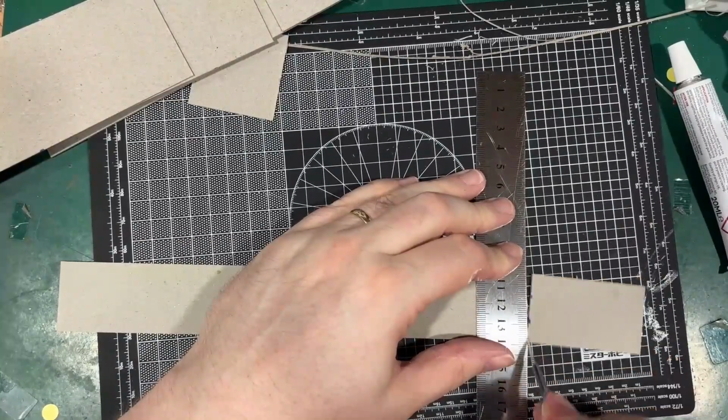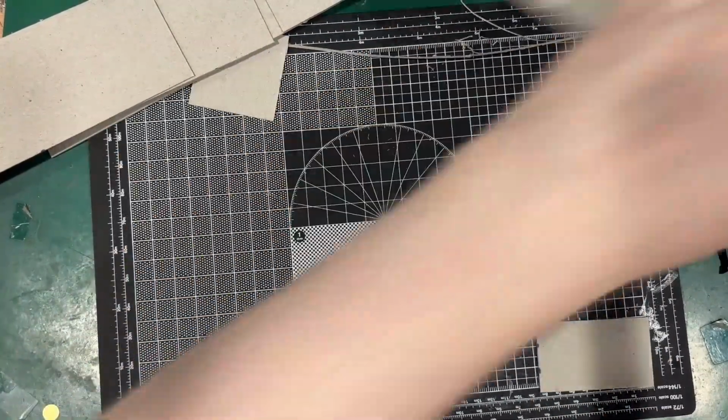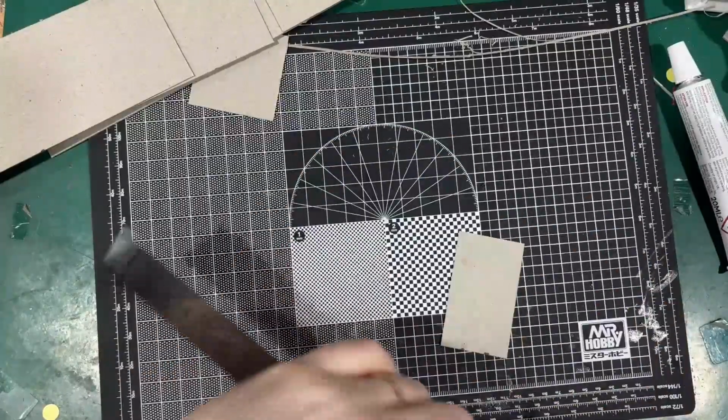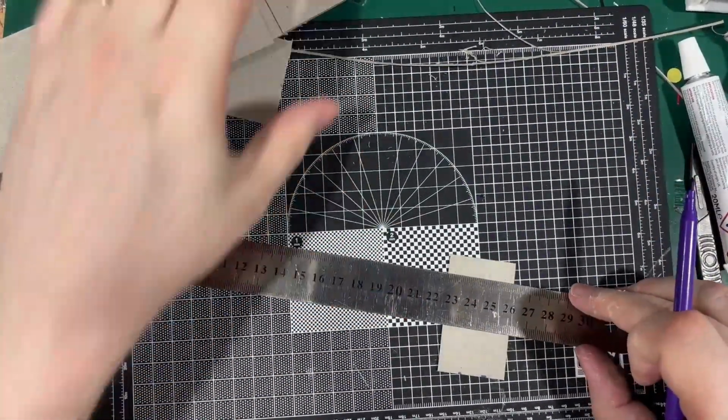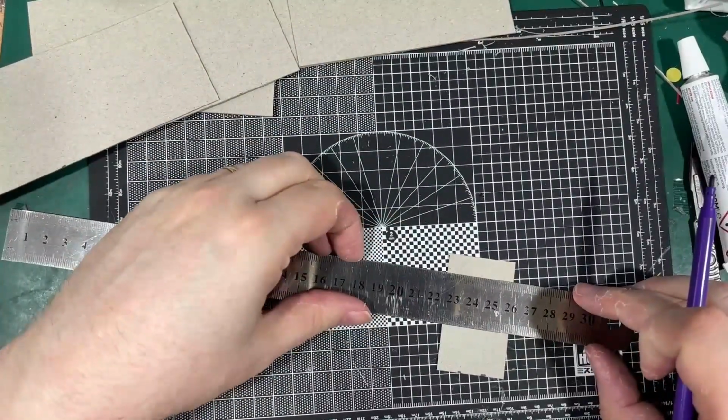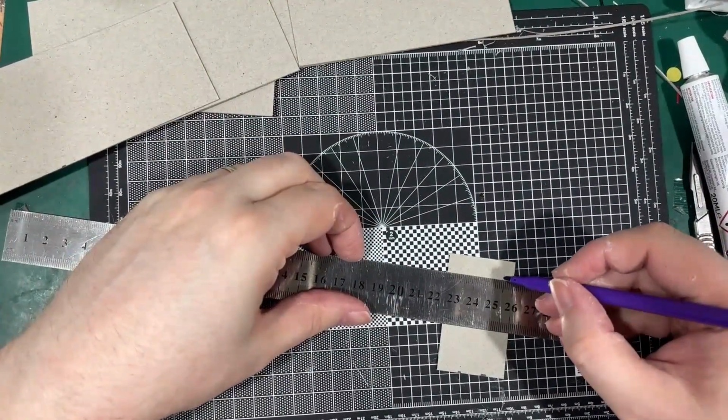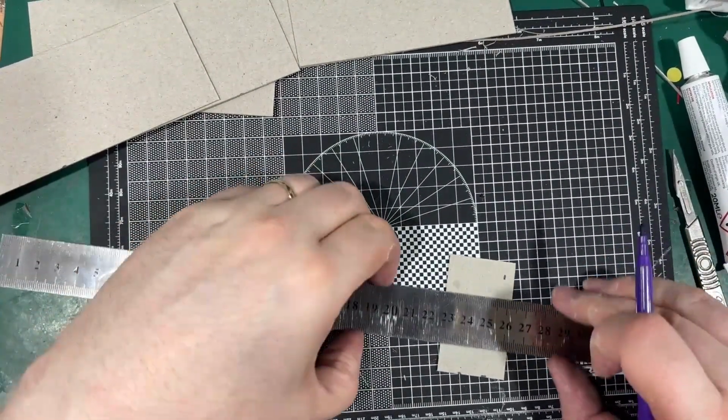As you can probably tell, I'm making this pavement at the desk, not in situ. Accessibility to do it in situ is horrible, so I'm not doing it that way around.